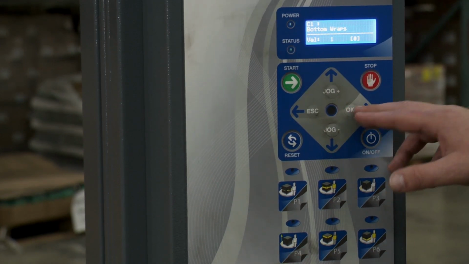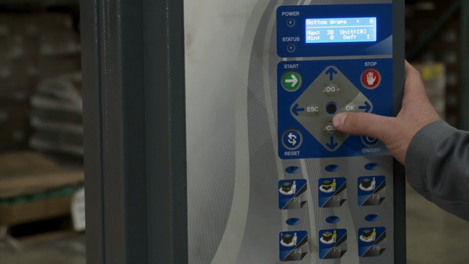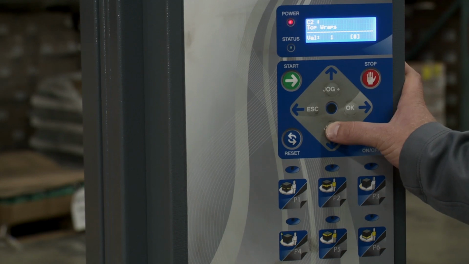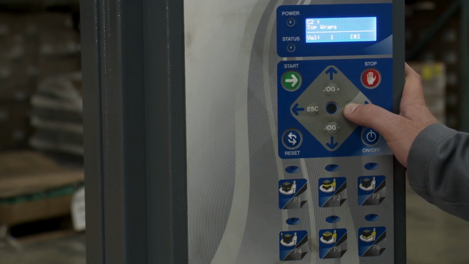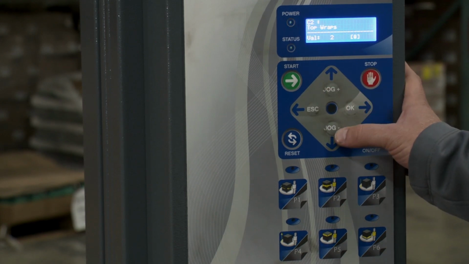So right now there's only one wrap on the bottom. I want to change that to 2, so I hit OK. I go up to change to 2, hit OK. Now I jog down to top wraps. I want to change that to 2 as well. Hit OK. Change to 2, hit OK from there.